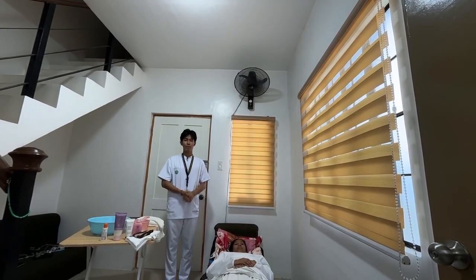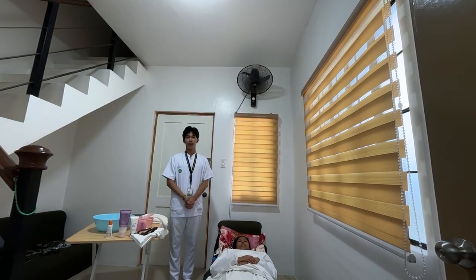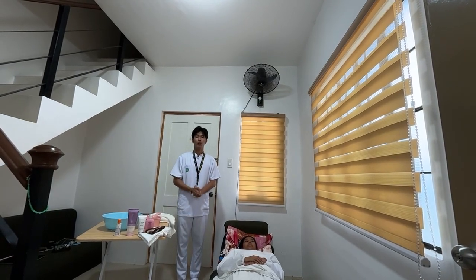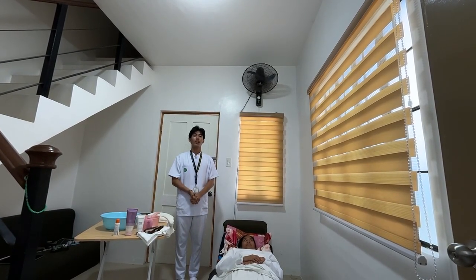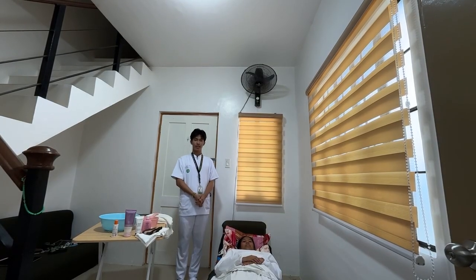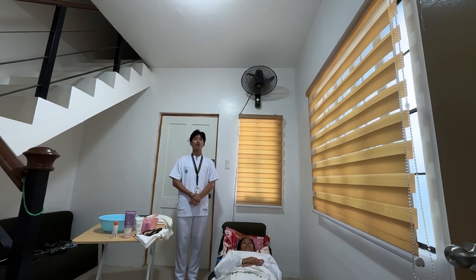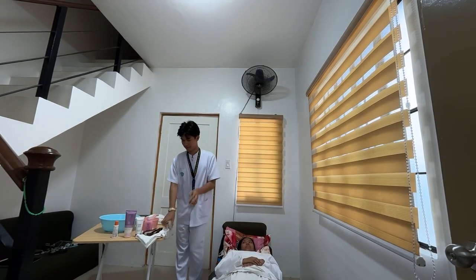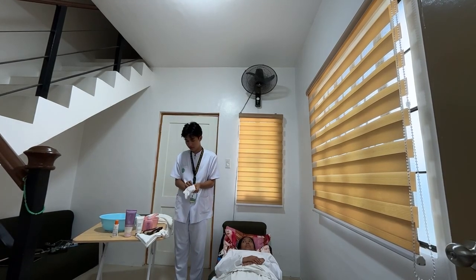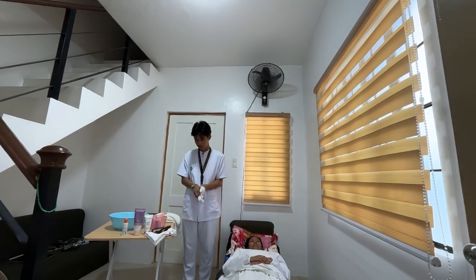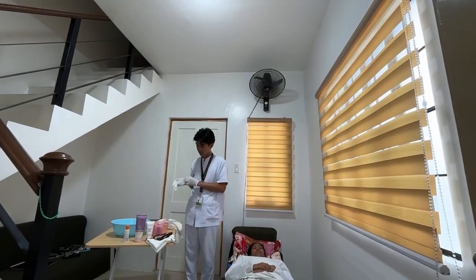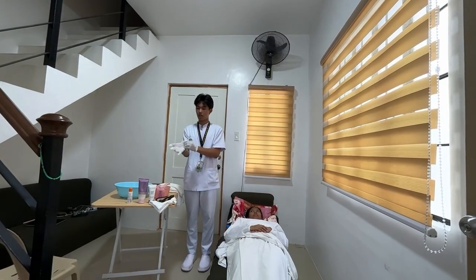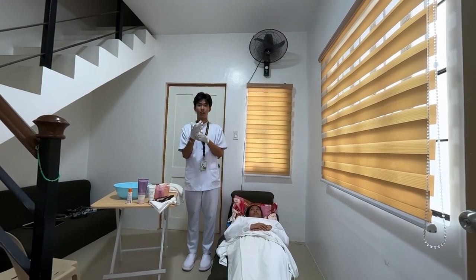And then next, offer the patient a bedpan or urinal so that during the procedure there's no chance that the patient will defecate or urinate, and there will be nothing more to clean. And then next is perform hand hygiene again and put on clean gloves. And then after putting on clean gloves, we will be removing the linen underneath the patient.